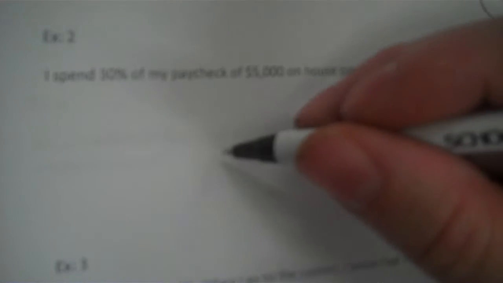Example 2. I spent 30% of my paycheck of $5,000 on house payments. How much is spent on house payments? So 100% and a percent. Now this time I don't have a word circled, no circled words, so I don't need the line. If I don't have a line to help me, what I need to do is put the percent, 30, just a percent in the problem.